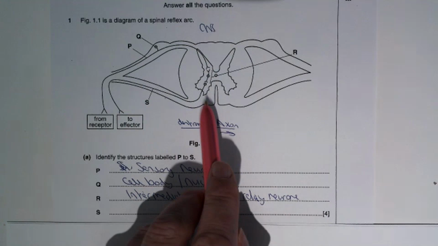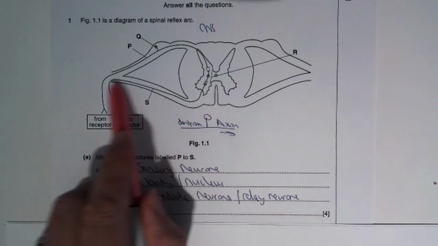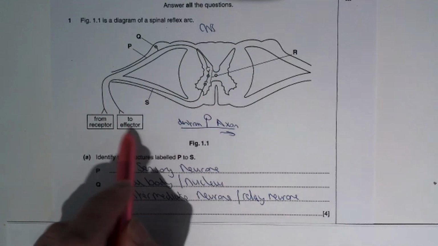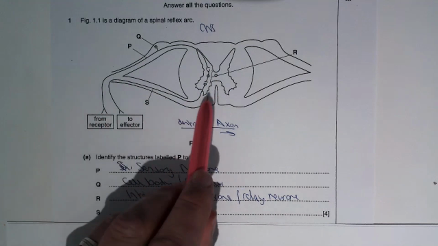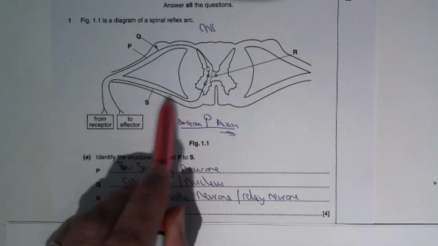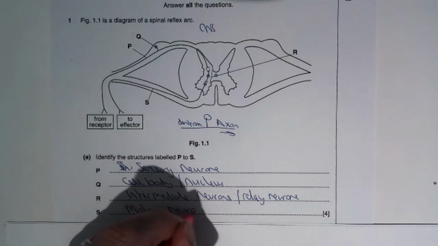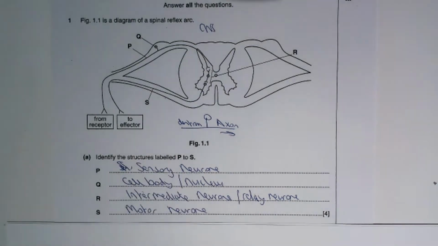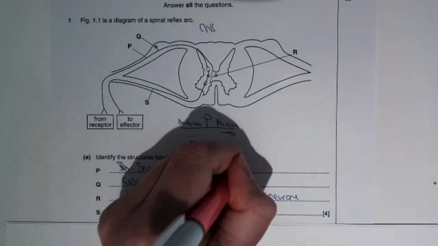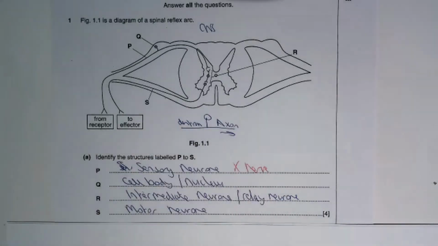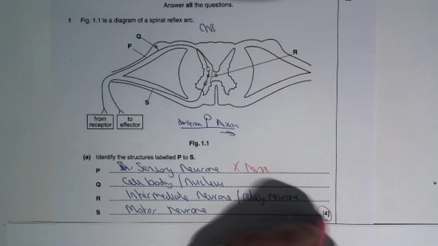And that leaves structure S, part S, which is going back to an effector. Now, effector is going to be a muscle or a gland. So the neuron, again, you can tell it's a neuron that's leading back to the effector, is a motor neuron. Again, do not, in any of these, say the word nerve. You need to be calling them neurons. 4 structures identified, 4 marks.